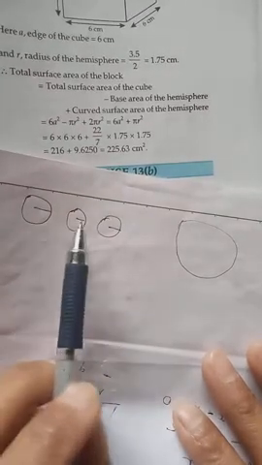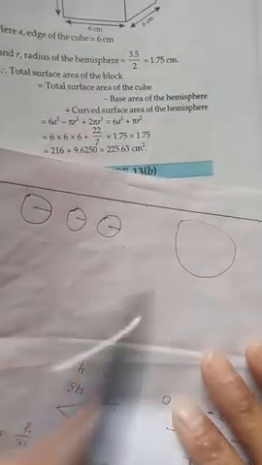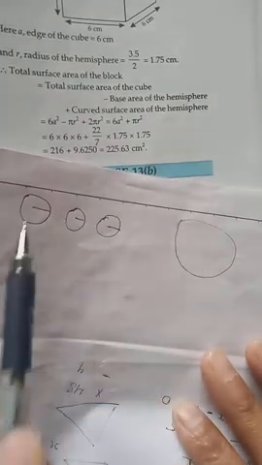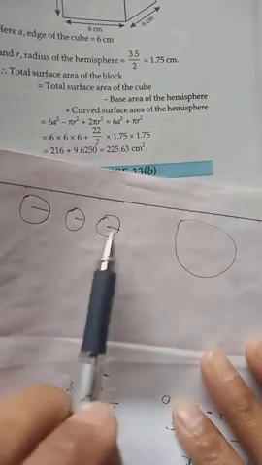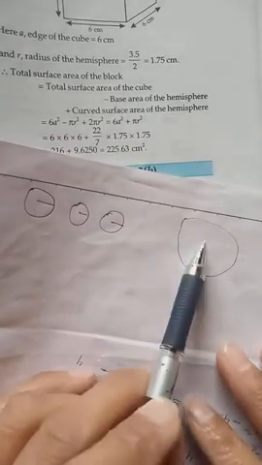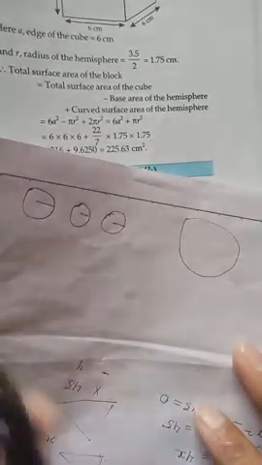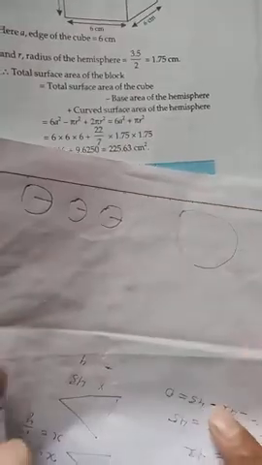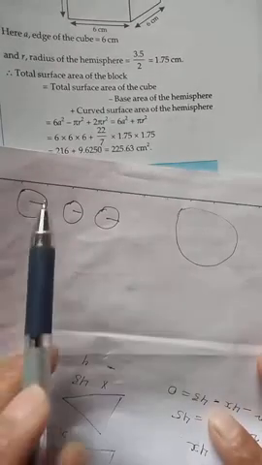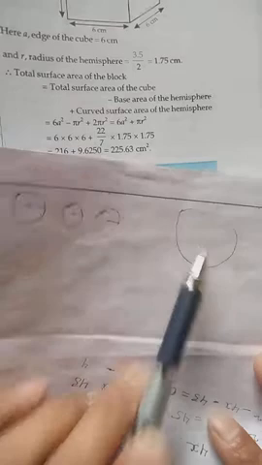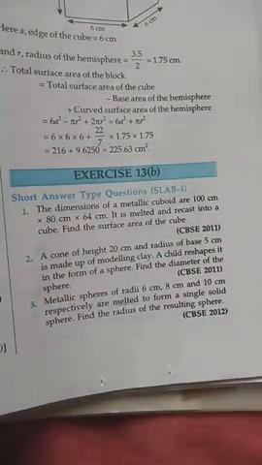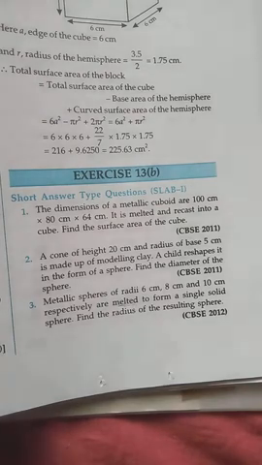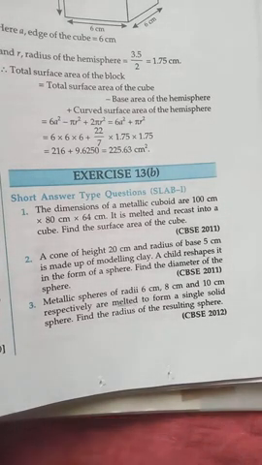So 3 of them they melt to form only one. Definitely the radius will be different, but what will be the same? The volume will be the same, because the volume of all these 3 is combined to form only one. So remember, when they change the shapes, height and breadth may be different, but the volume will be the same. We can make use of that fact. The volume of those 3 smaller spheres is equal to the volume of the big sphere.